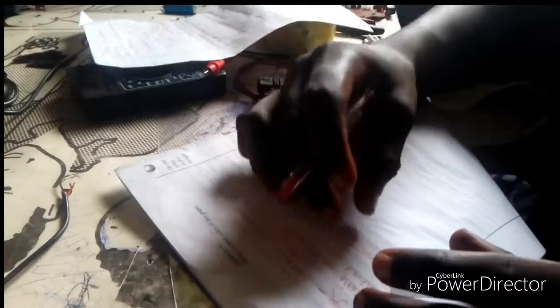Resistance is like narrowing down the pathway. It's like passing the water from a large part to a narrower part, like this. If we have a big pipe like this, now resistance is the opposition to the flow of current.